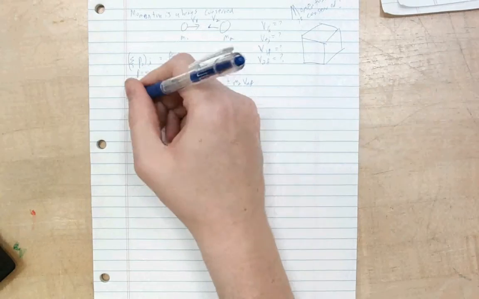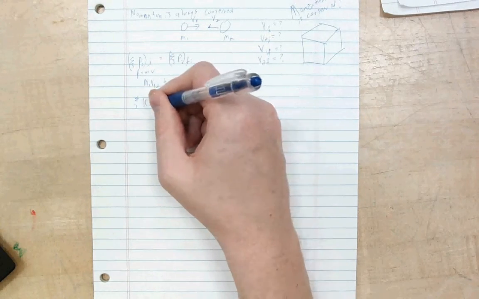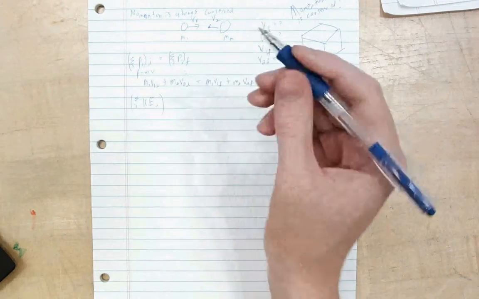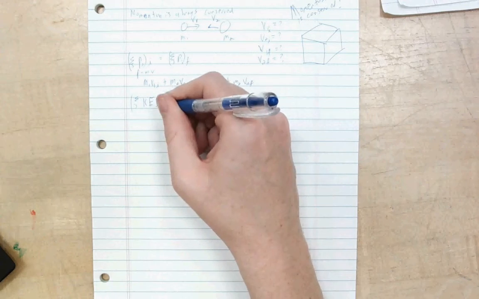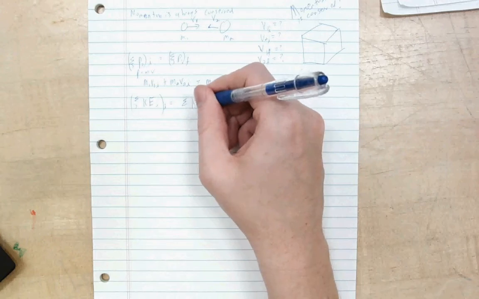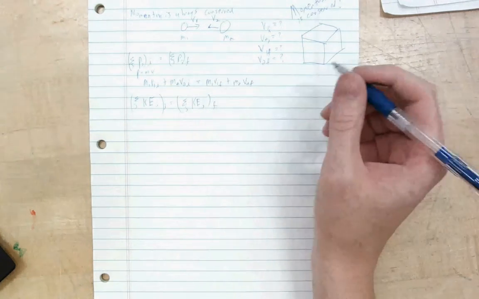I'm also going to use the fact that the sum of the kinetic energies at the beginning will equal the sum of kinetic energies at the end.